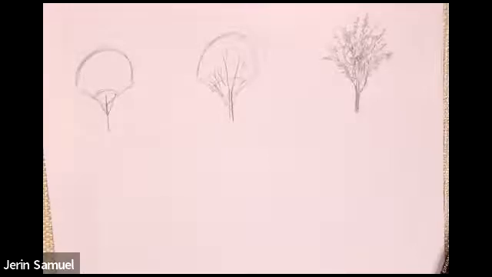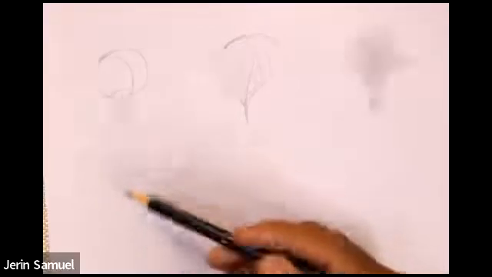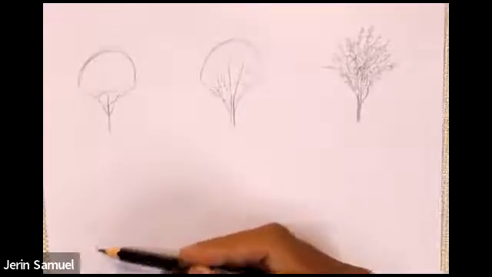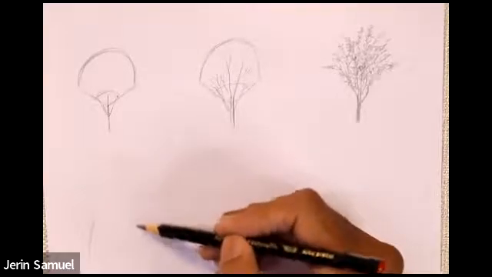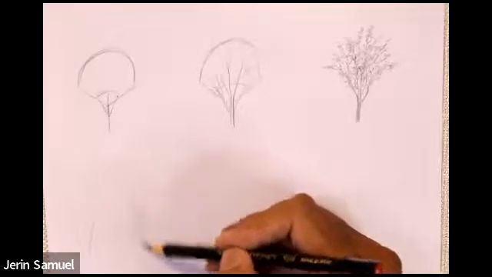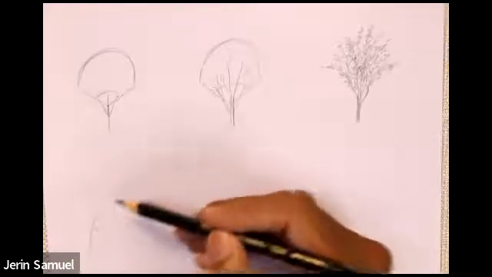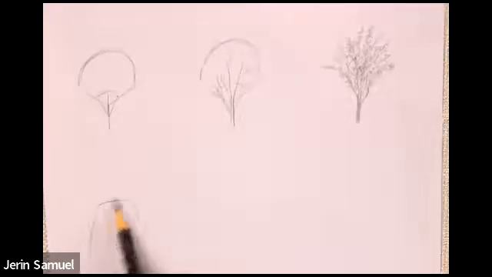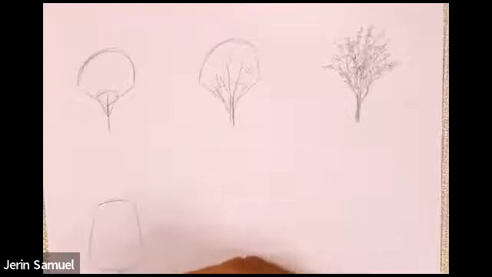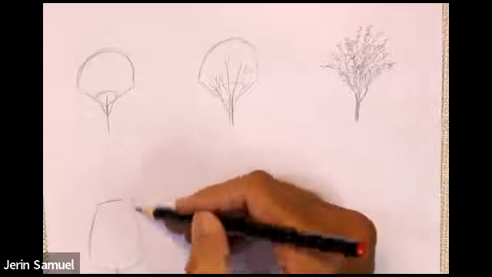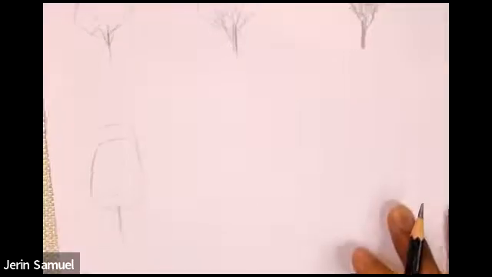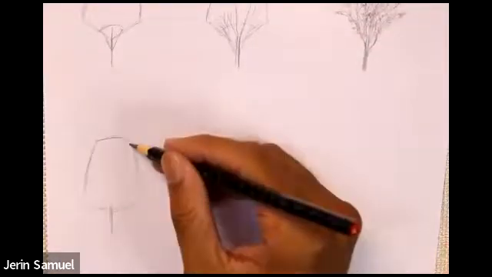Okay, so now let's go to the final tree. In this one, the shape is going to be a little different. So this is the shape of the last tree that we're going to make. It's somewhat like an ice cream kind of tree. It will look like this. This is the shape.